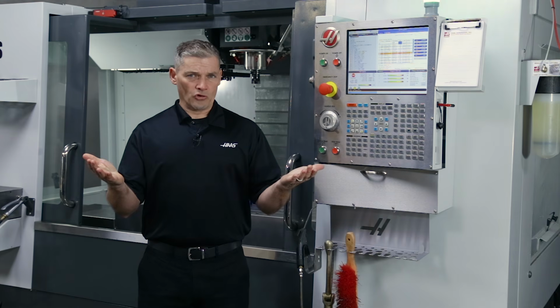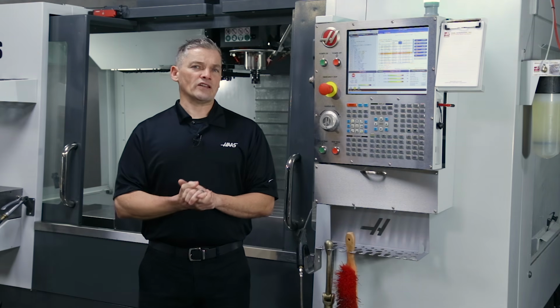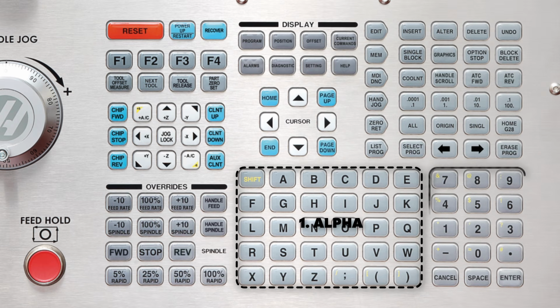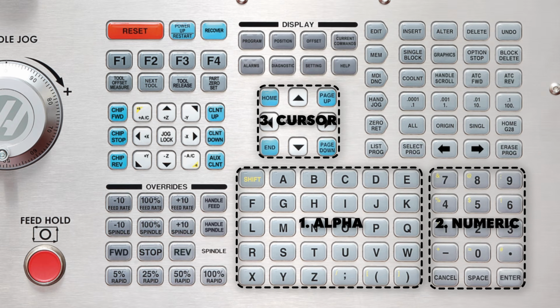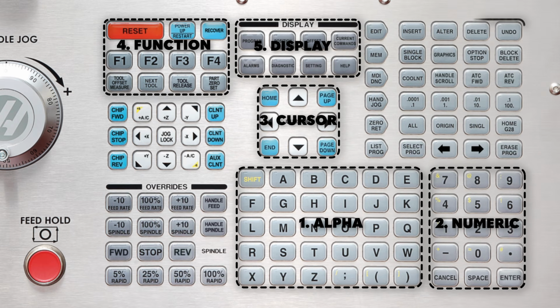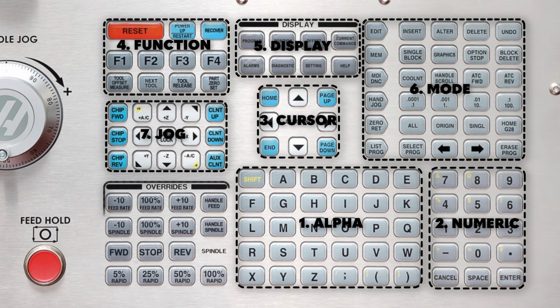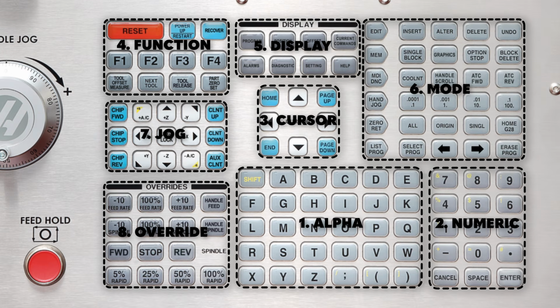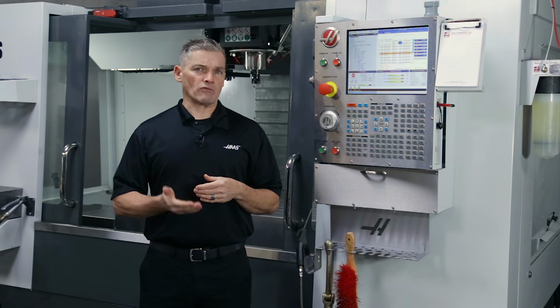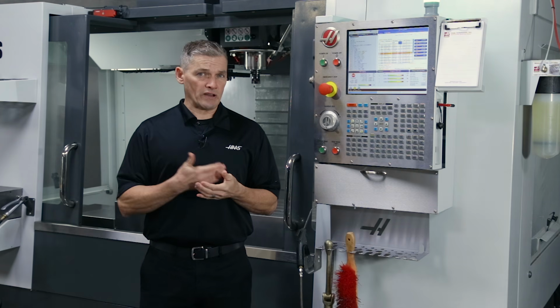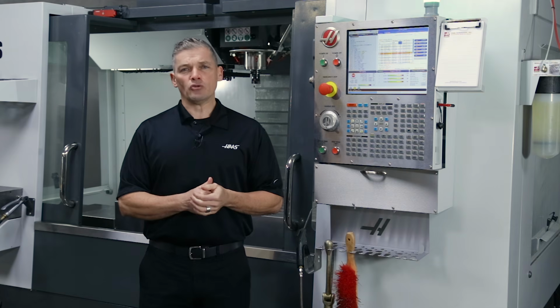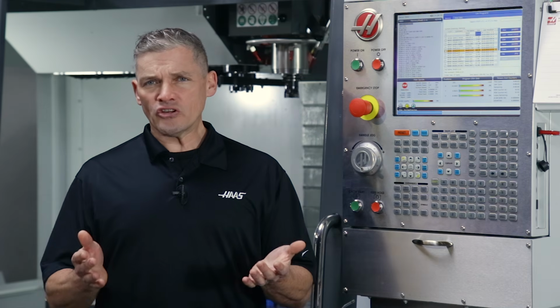So that's the Haas control keyboard. We looked at each of the 8 sections: alpha, numeric, cursor, function, display, mode, jog, and override. And we looked at some of the ways these sections interact with what we see displayed on the screen and what the machine is doing during that time. The Haas control is intuitive and easy to use, and you'll find that it doesn't take long to learn how to get around inside the menus and get to the functions you need to run your work.